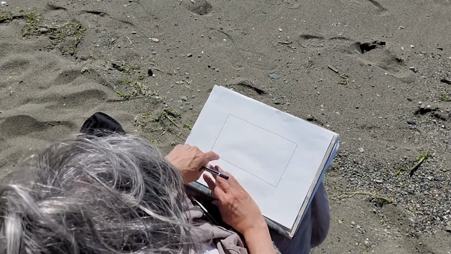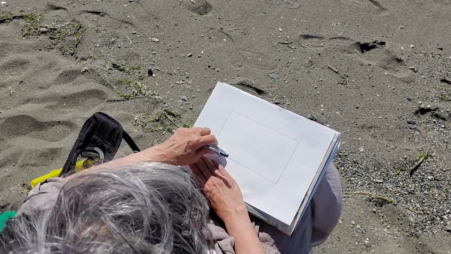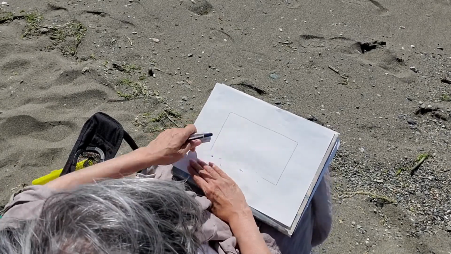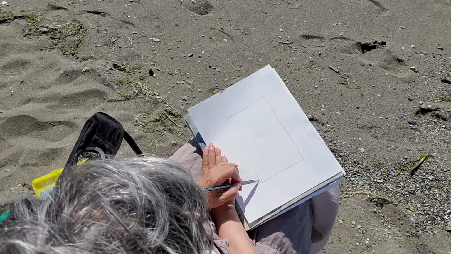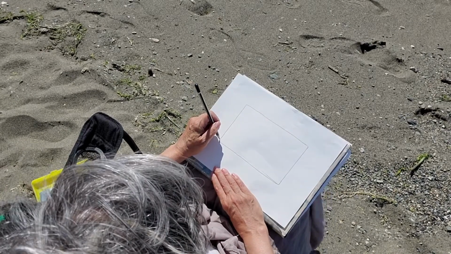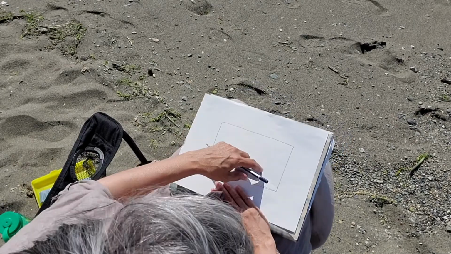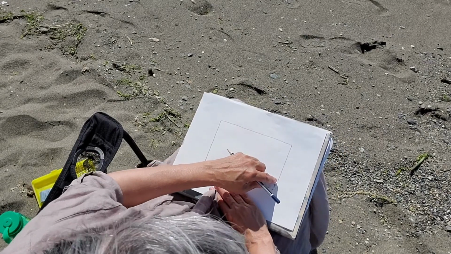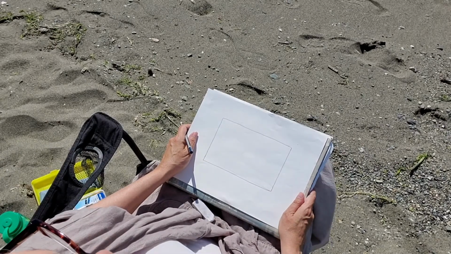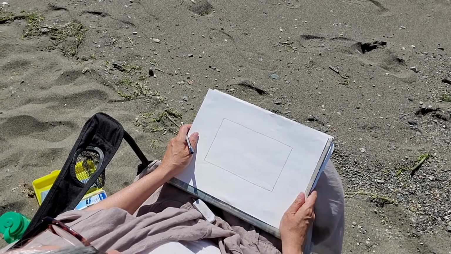I notice this corner is a little bit further up, so I'm just going to adjust that. Remember, when you're eyeballing, you can always erase, go back in, and fix things. There we go. Oh, and I can hear the sound of the waves. It's beautiful.